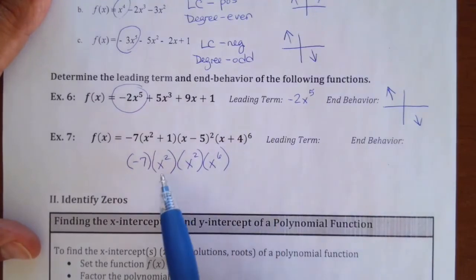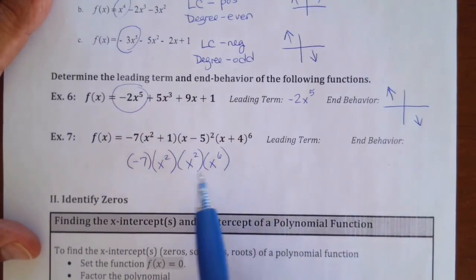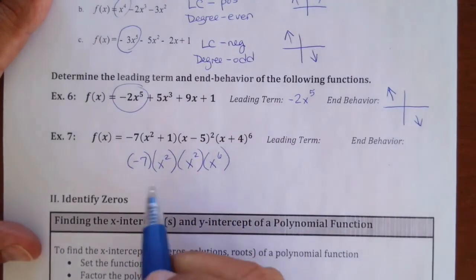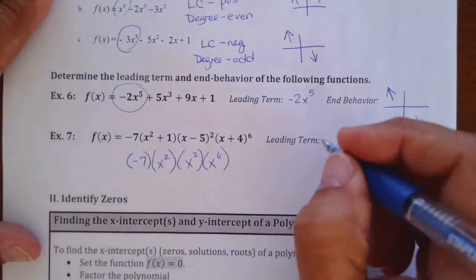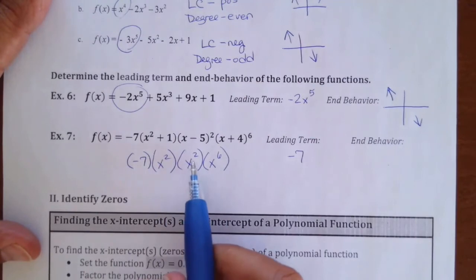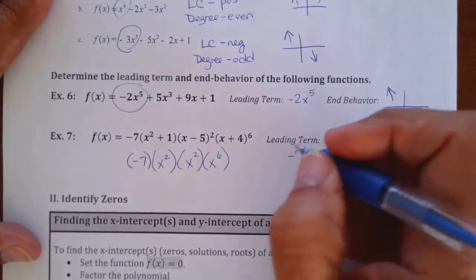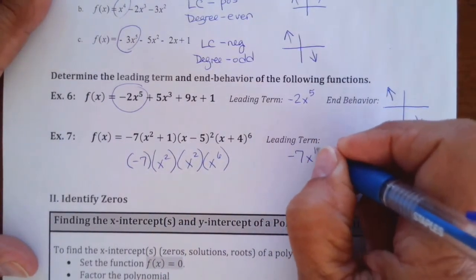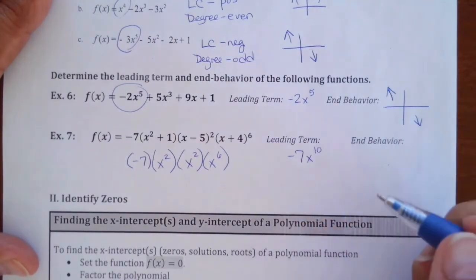So now I would multiply all that together. So negative 7 is the only number I have. Times 1 times 1 times 1 is negative 7. And then you add your exponents. So 2 plus 2 plus 6, that would be x to the 10th. So there's your leading term.